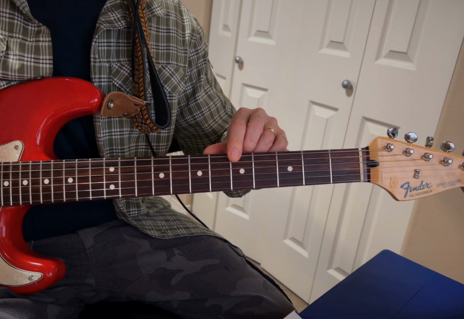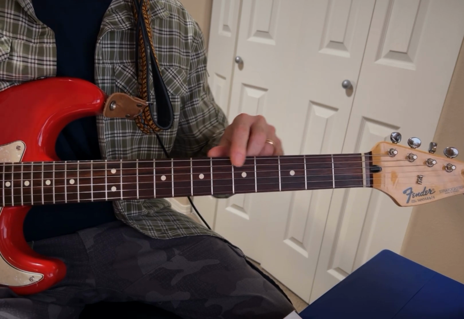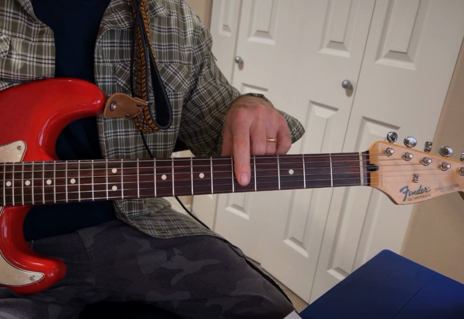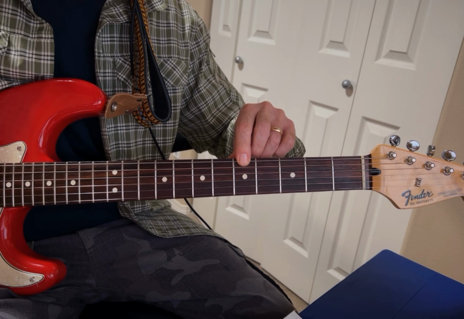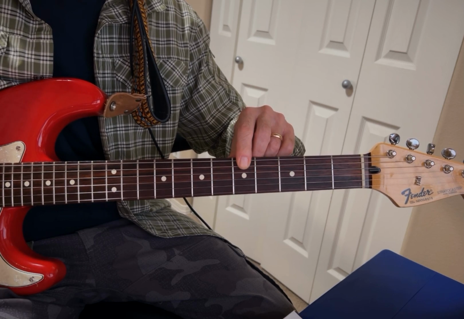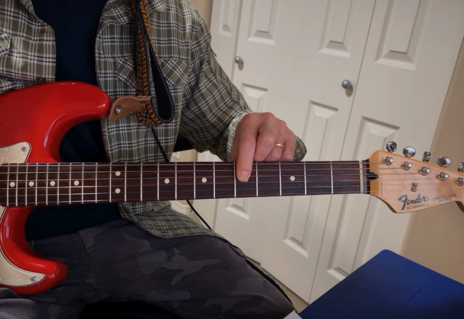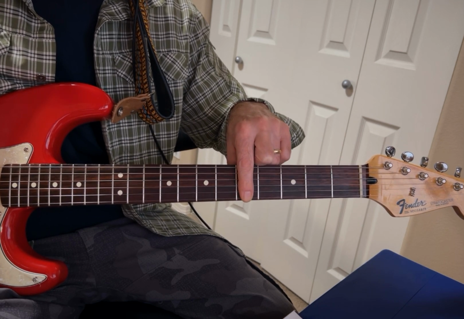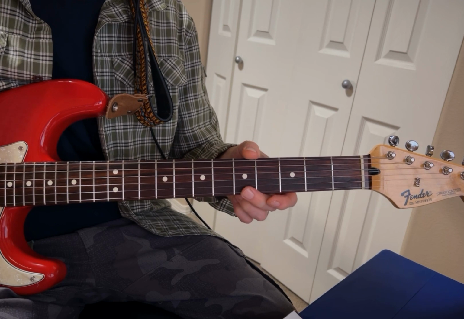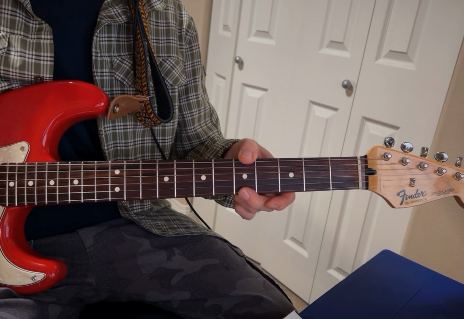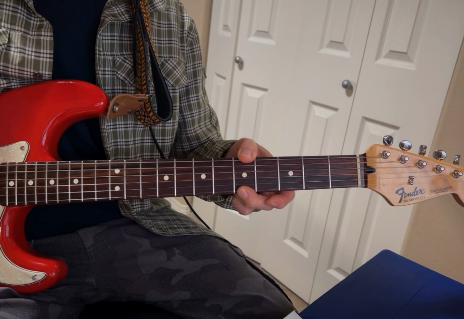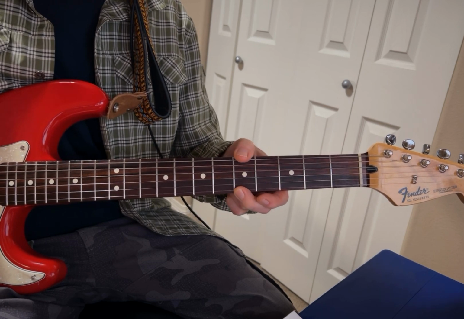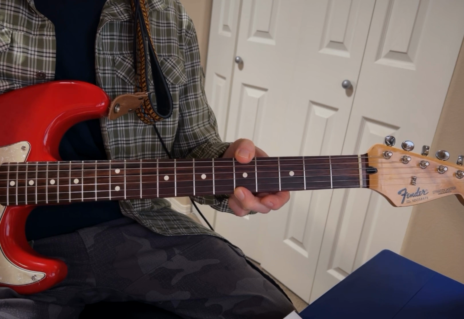Then you won't need to use the math in your head to do it, but it's a good way to visually, mathematically see it. From the root, 5, 10, 15, 19, and 5 is 24. 24 divided by 12, there's 12 notes in an octave. Those notes right there are 2 octaves apart. They're both A's, just 2 different octaves apart.